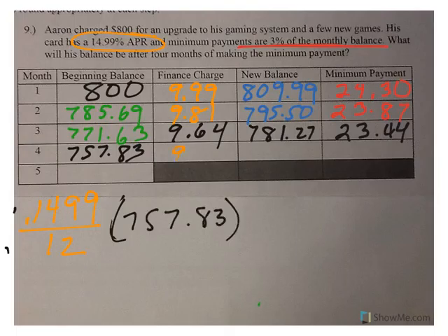So a finance charge of $9.47. Add those together to get $767.30. Multiply the new balance by 0.03 to get $23.02, and then subtract to get your carryover balance of $744.28. So for Aaron, after 4 months with this $800 upgrade, he still owes $744.28.